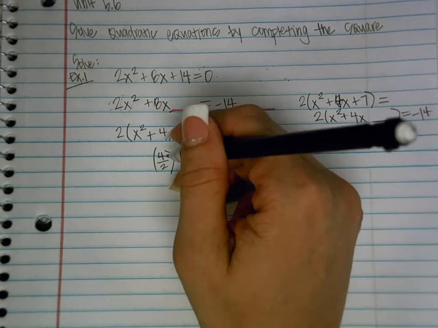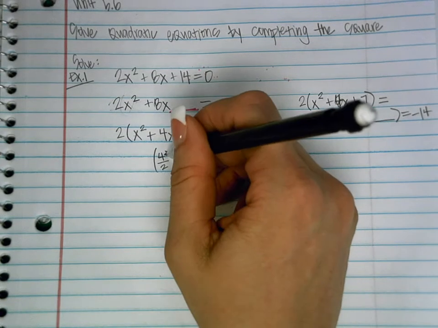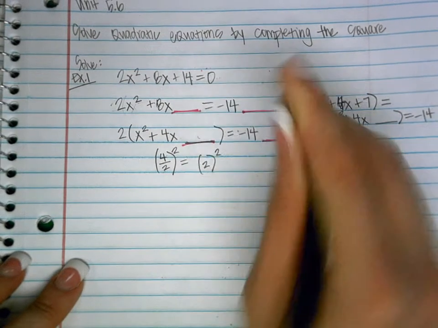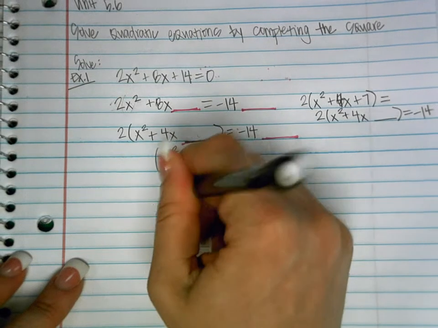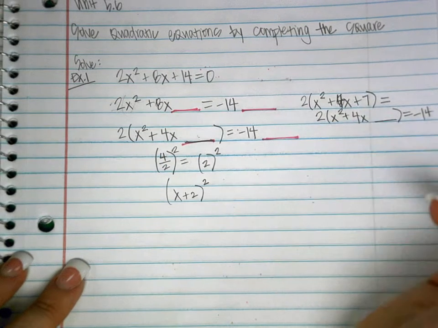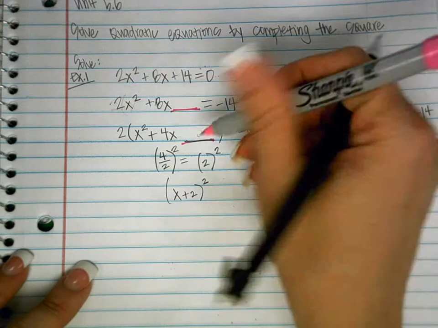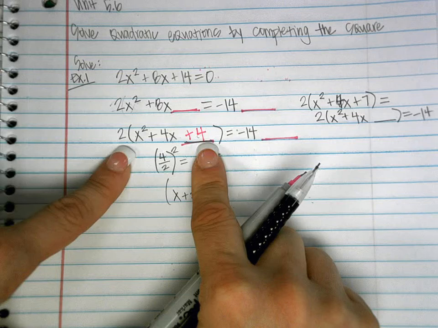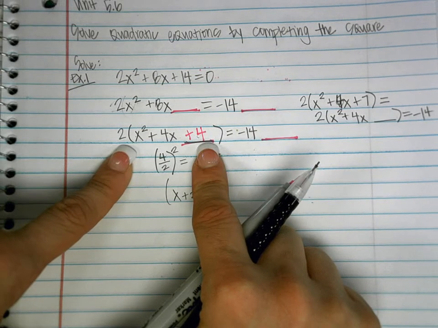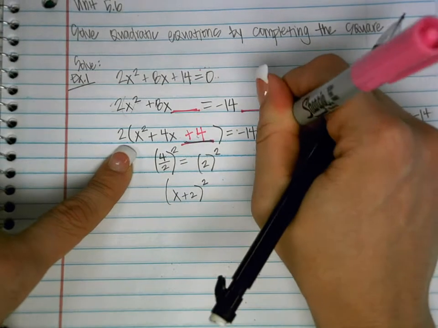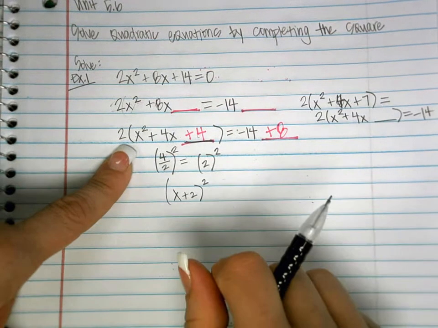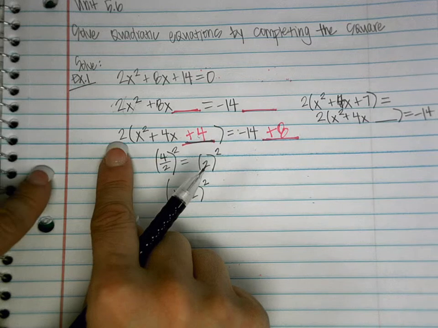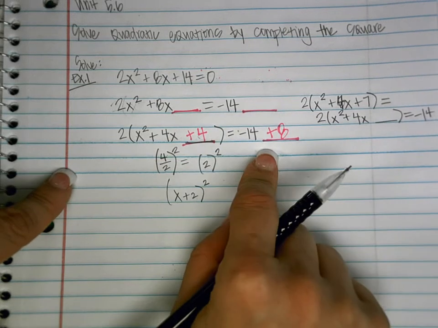Okay, so we're going to do middle number divided by 2 and squared. Your middle number divided by 2 is 2, squared. Remember, this 2 is going to end up being inside your binomial. So what are we actually going to add to both sides? Add a 4. But what did I really add here? 2 times 4, which is actually 8 on the other side. You're actually adding an 8 because I originally took out a 2. So here, you have to multiply back through on the other side.